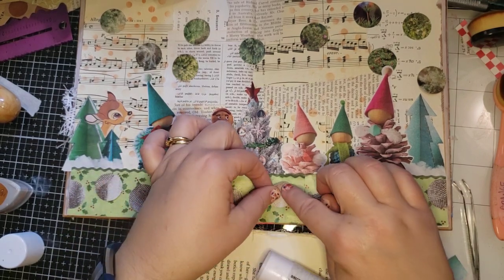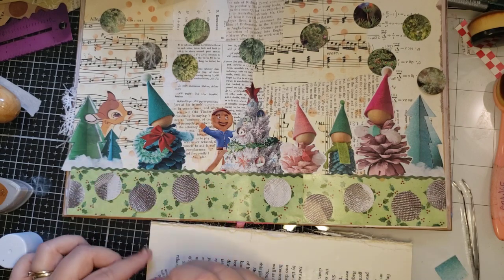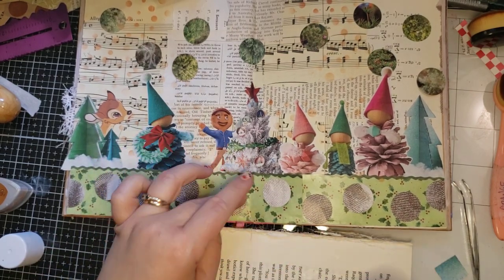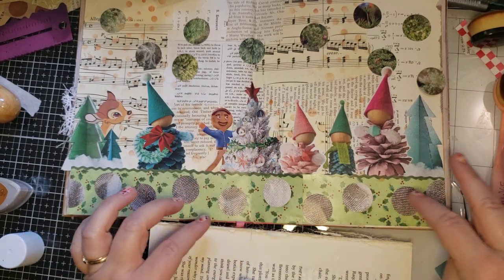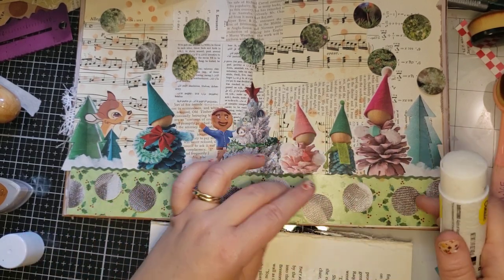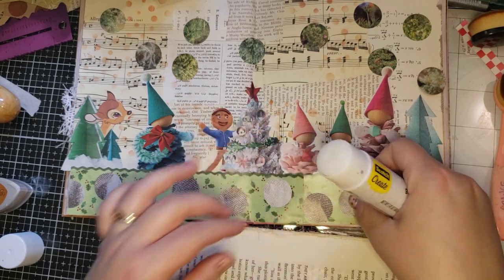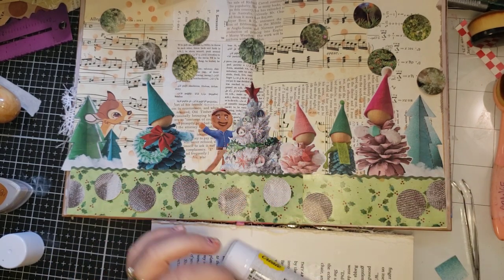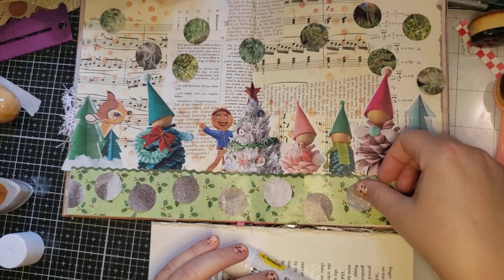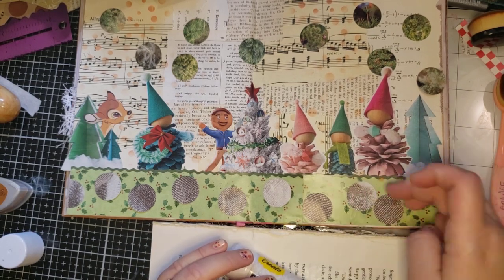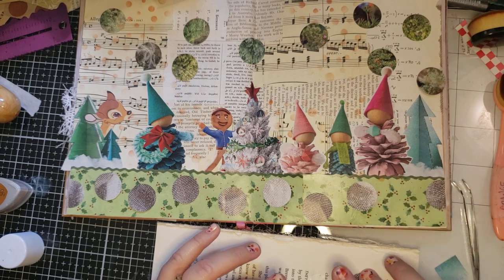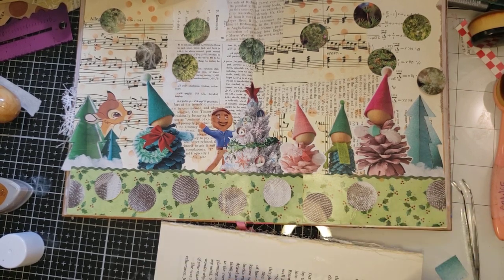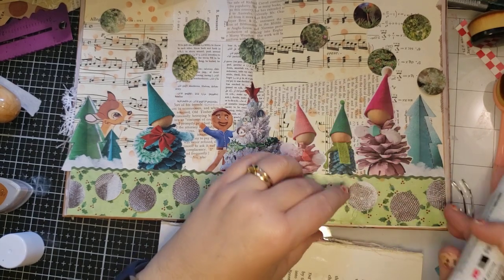So I'll just kind of manage them. And then this one is in the middle of these two, so I would go ahead and do that one next. I know I do things weird. It's okay. I can if I want to. And then the ones in between there.